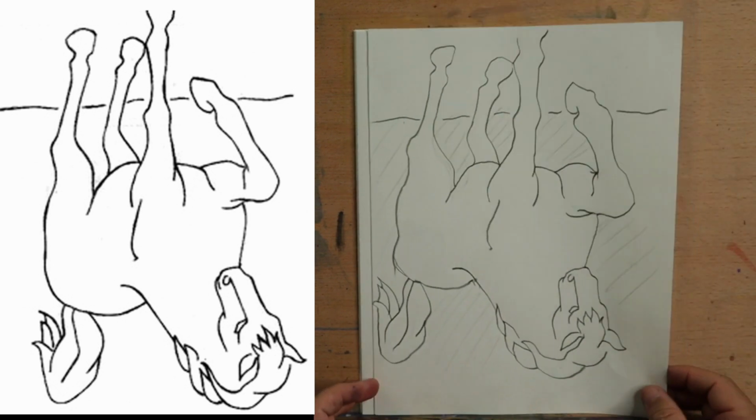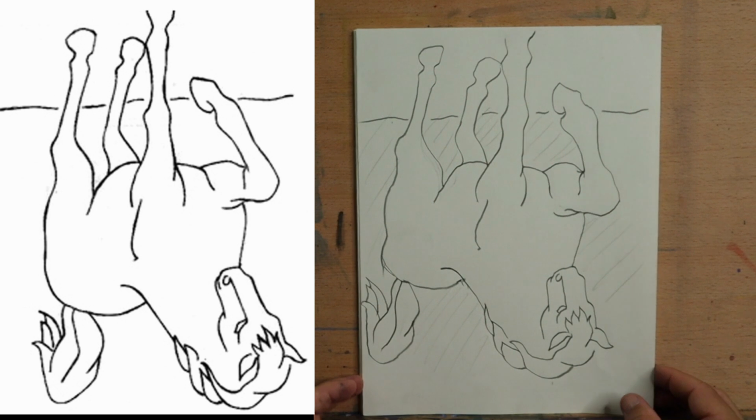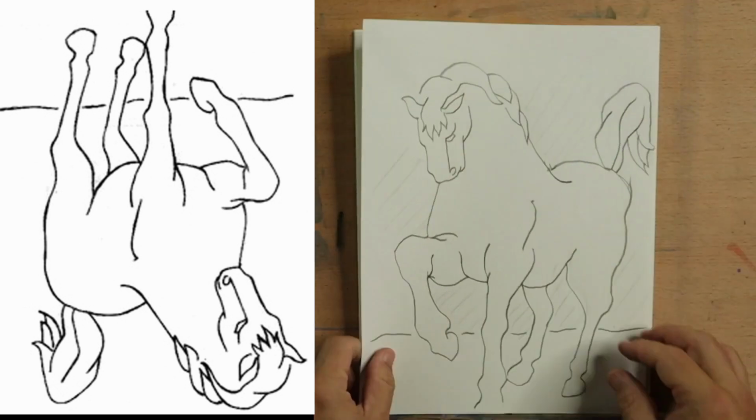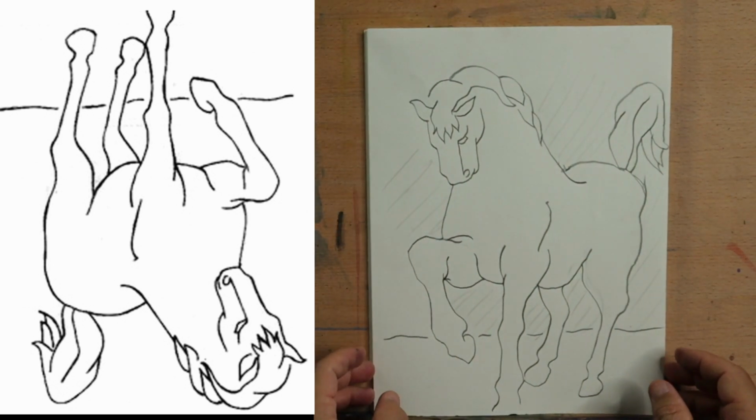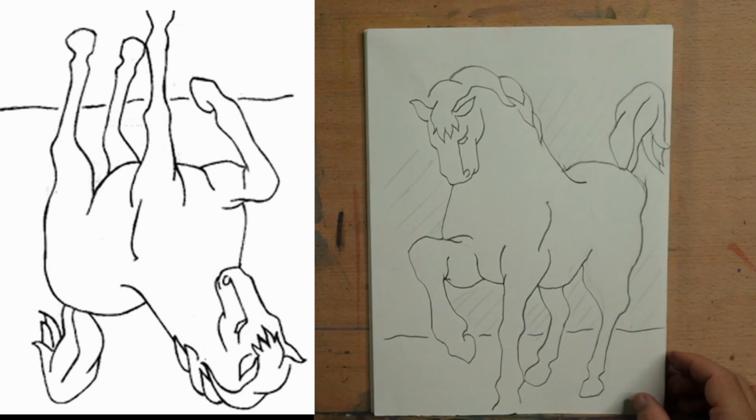And I should have added a second image here. It would have been interesting to have you draw it right side up. But that's, I guess, an exercise for another day.